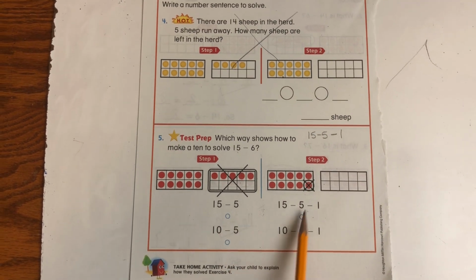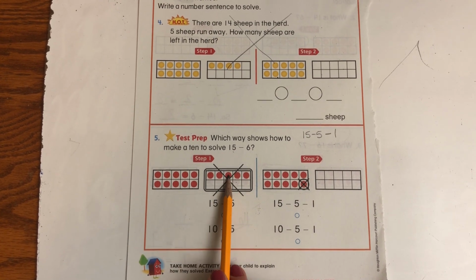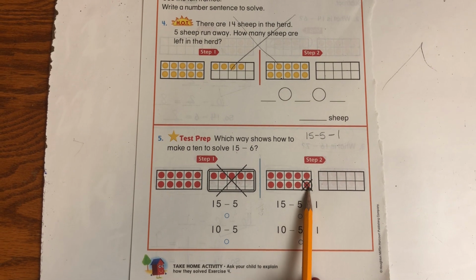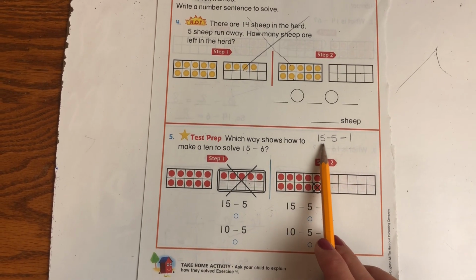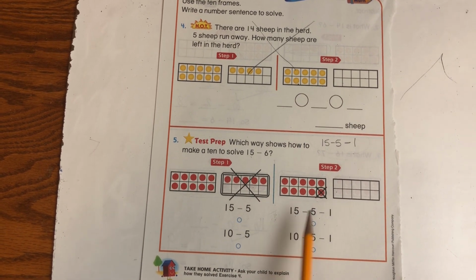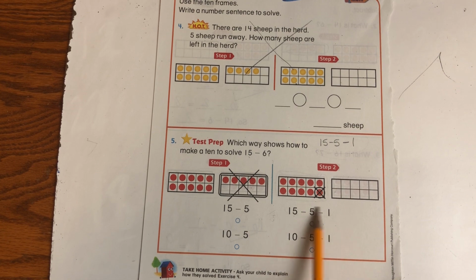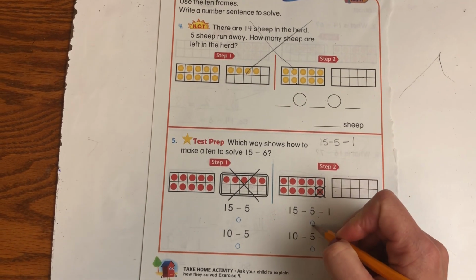So which answer models what we had to write? 15 minus 5 minus 1 more for minus 6. Is there an answer, boys and girls, that shows 15 minus 5 minus 1? Oh, there it is. 15 minus 5 minus 1.